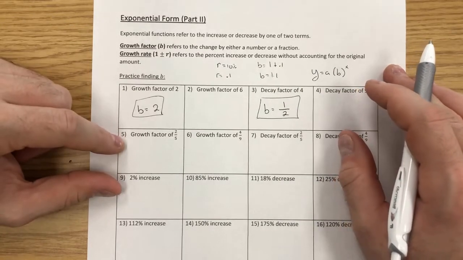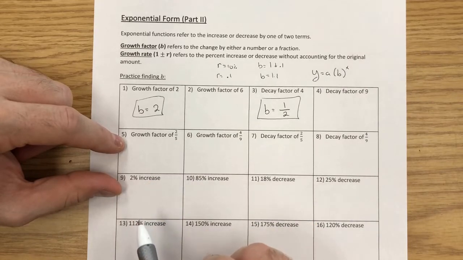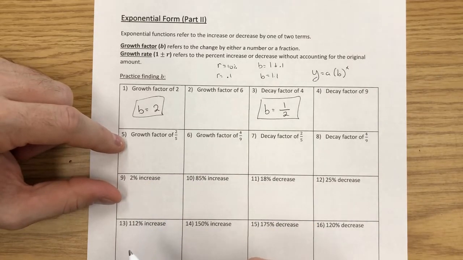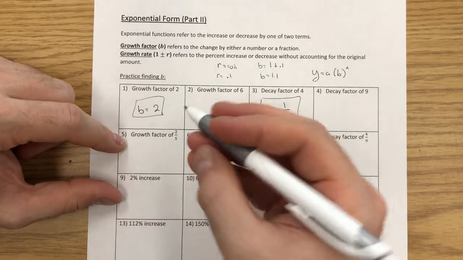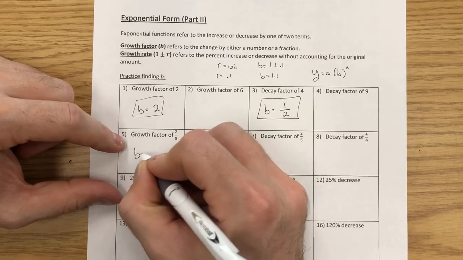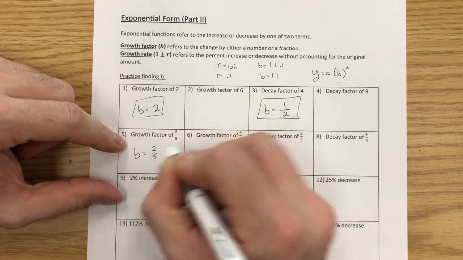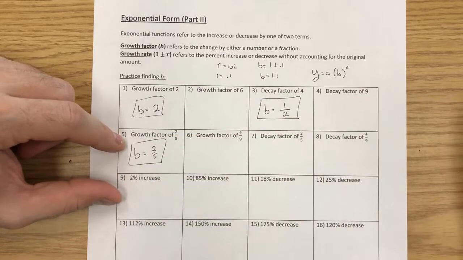Now, if I have a fraction and I have a growth factor of 2/5, well, technically that would be a decay factor, but if I have a growth factor of 2/5, my B would be 2/5. I'm multiplying by 2/5 each time.